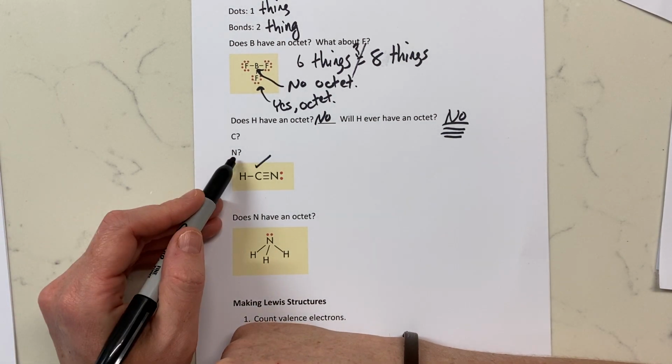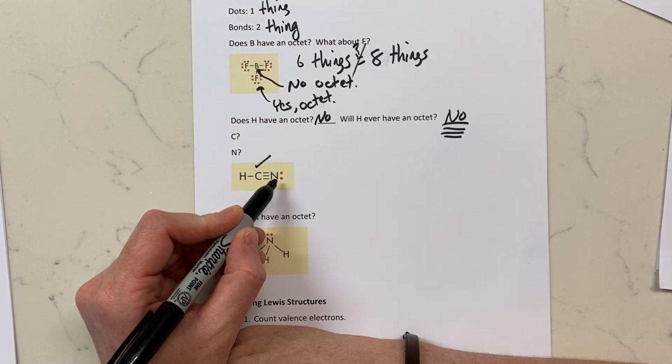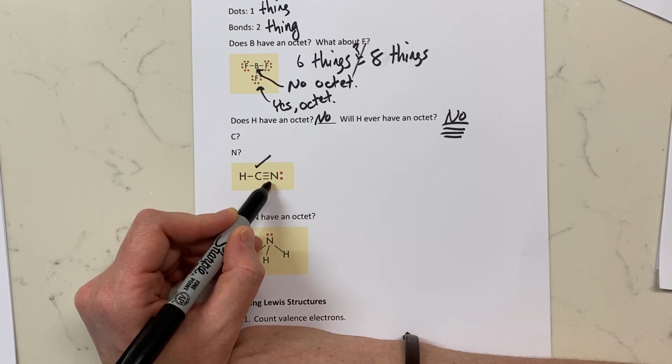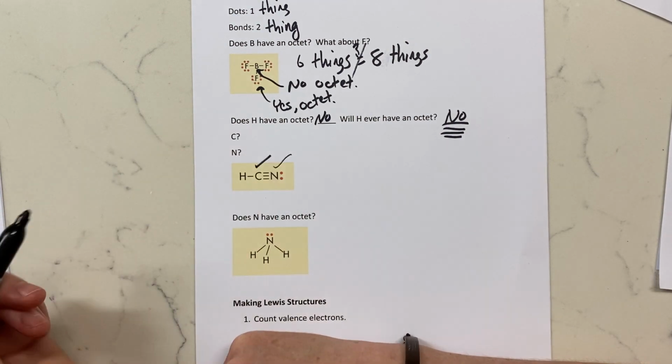Let's look at nitrogen. Nitrogen has 1, 2, 3 bonds on it. It also has these 2 dots over here. So 2, 4, 6, 7, 8. Nitrogen also has an octet.